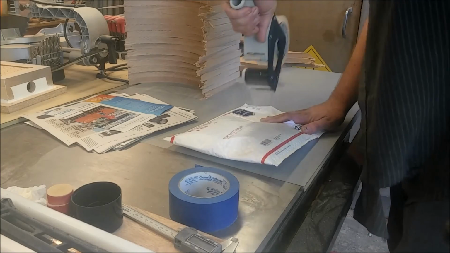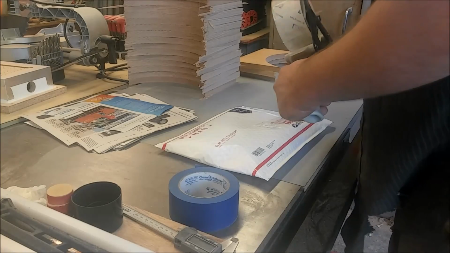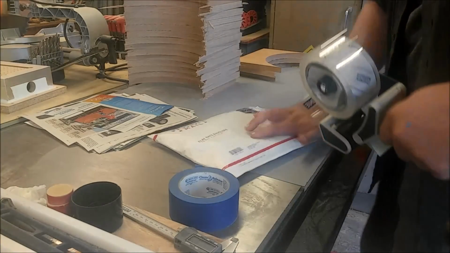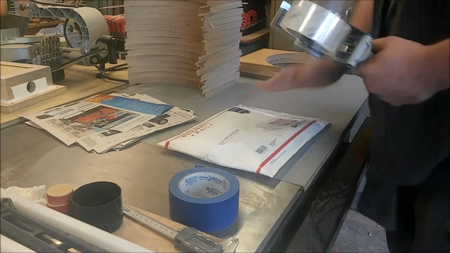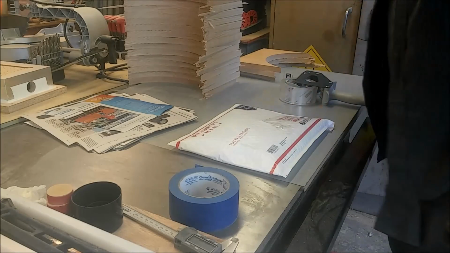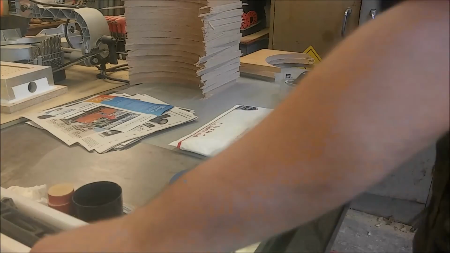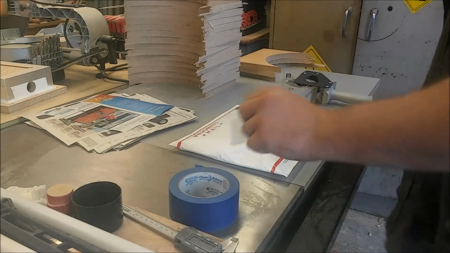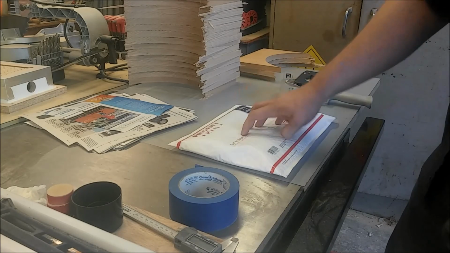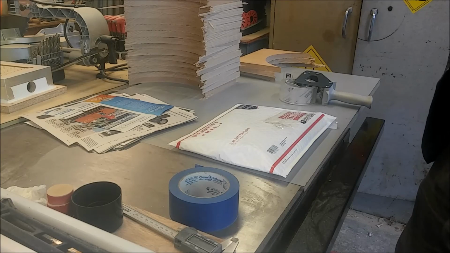I don't like these tape dispensers, they suck. So call that good. And now I just got to add the shipping label and then another little address label that I print out for me, and that'll go on there, and an invoice will go in the package, and now it's ready to go in the mail.